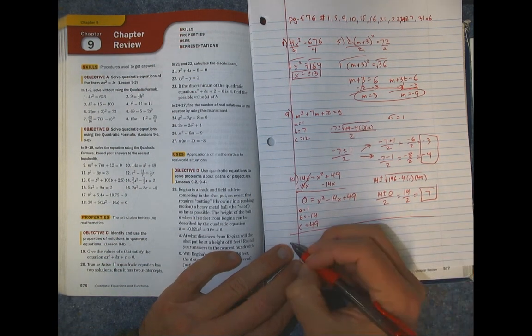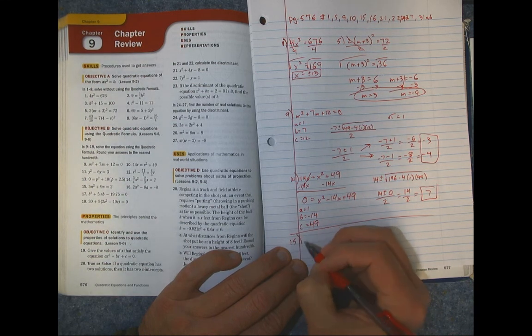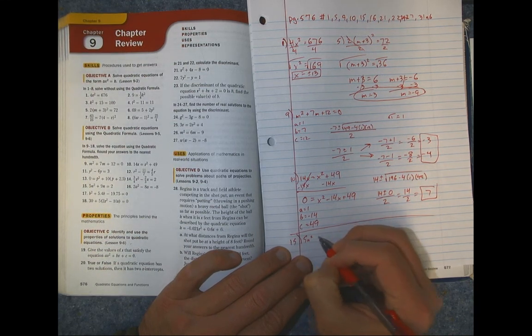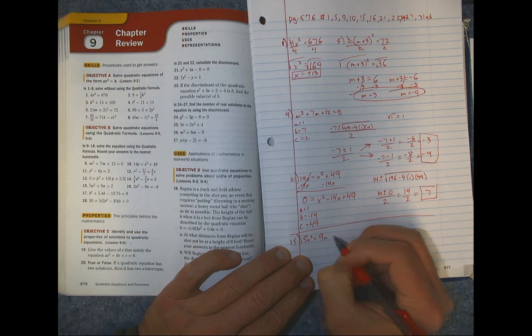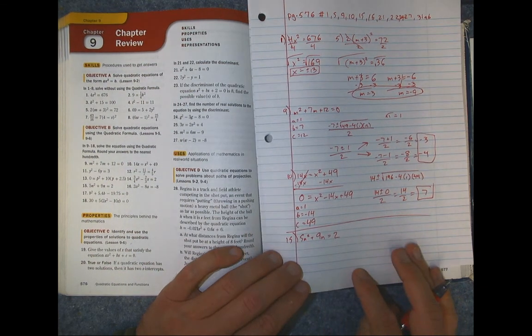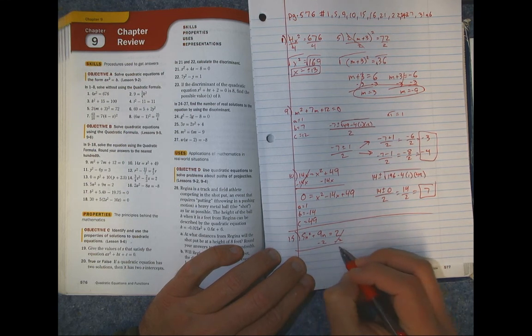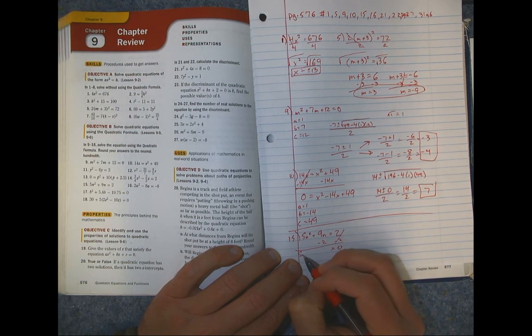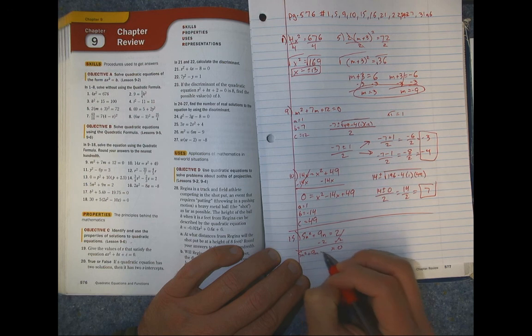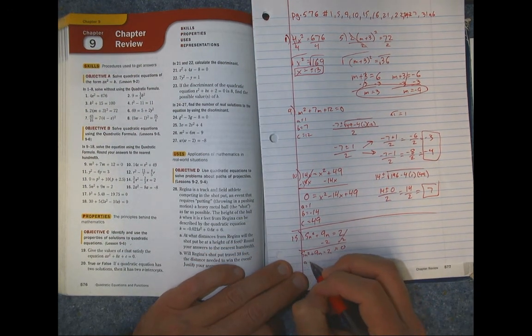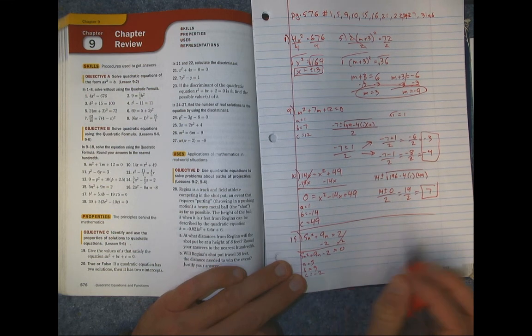Okay, number 15. So we're not in standard form. I'm going to minus the 2 to make a 0 on that side. Nothing combines. They just all stand separate. So it's a minus 2. So a is 5, b is 9, and c is negative 2.